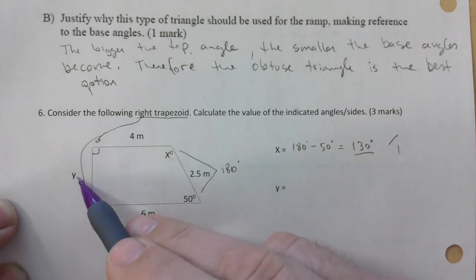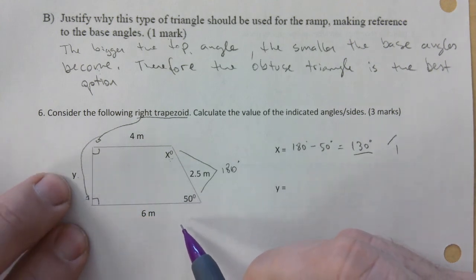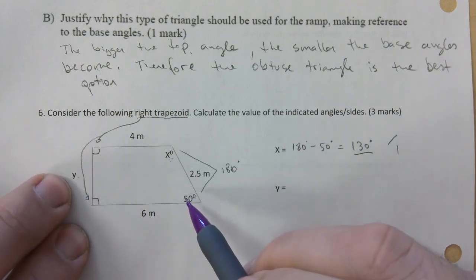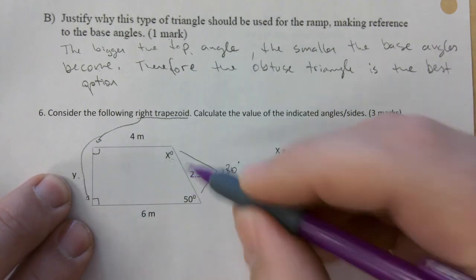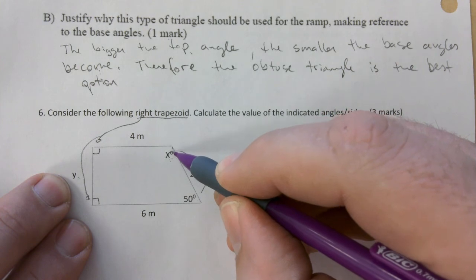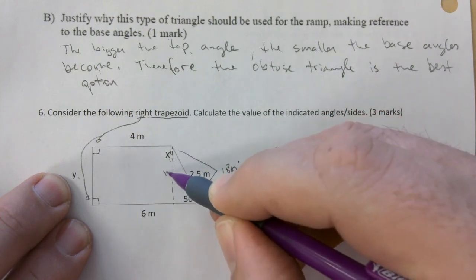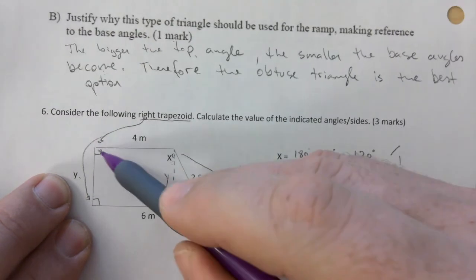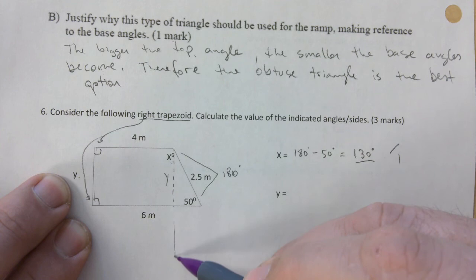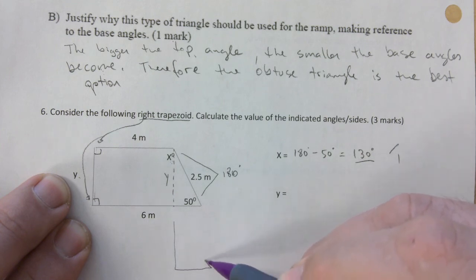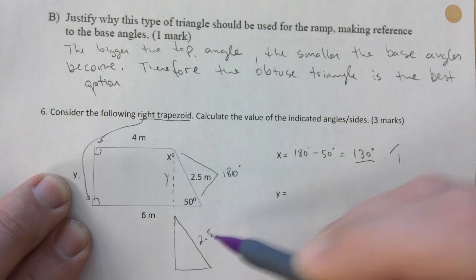Why? That one is a little trickier, and I know that this one is worth 2 marks. To get y, you would have to agree that the distance straight down here, this is also y, right? Like this length is the same as this. So I'm going to cut this out and write down that this is 2.5.